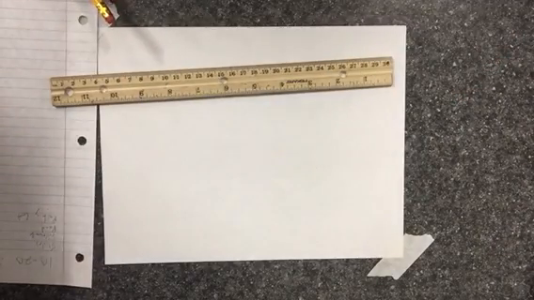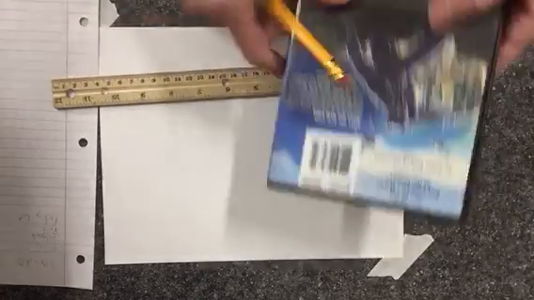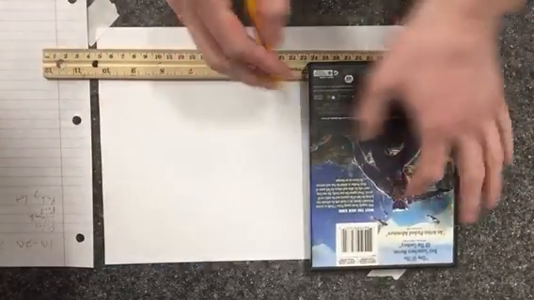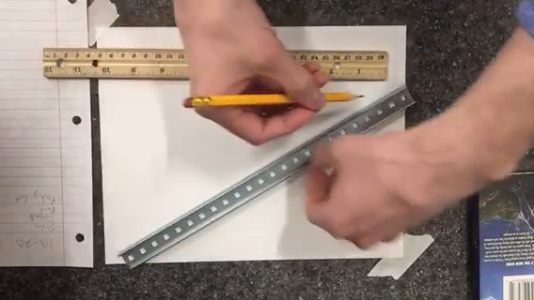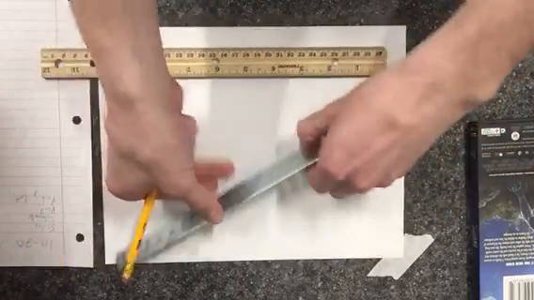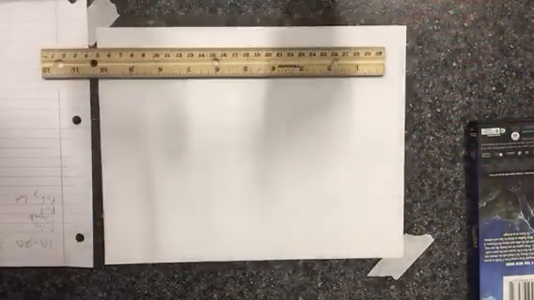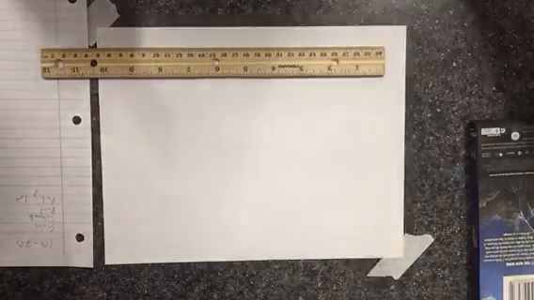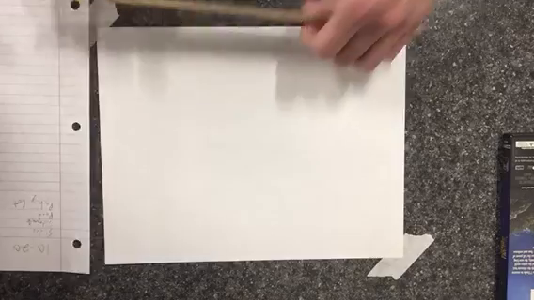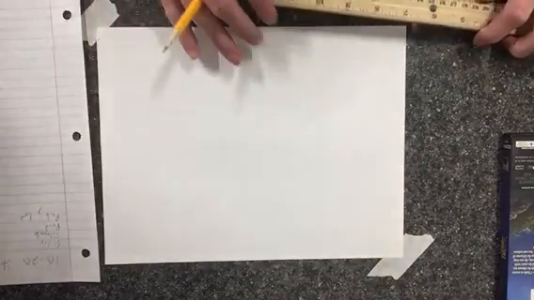When I say neat and carefully, I mean use a ruler or a straight edge of some sort. If you don't have a ruler, a DVD case could give you a straight line. It could be a piece of cardboard, maybe a magazine, or really anything that could give you a straight edge. Feel free to use that so that your lines look nice and neat.